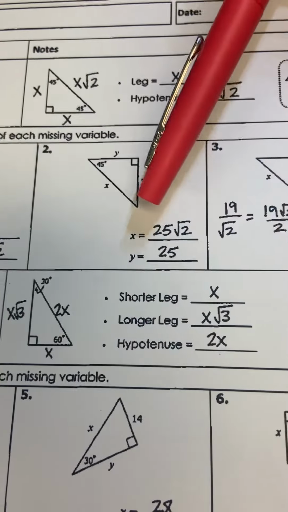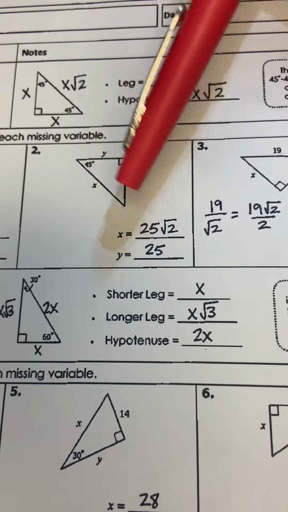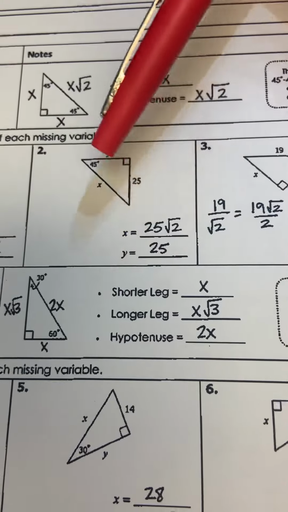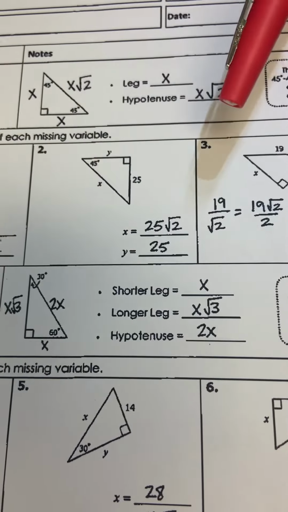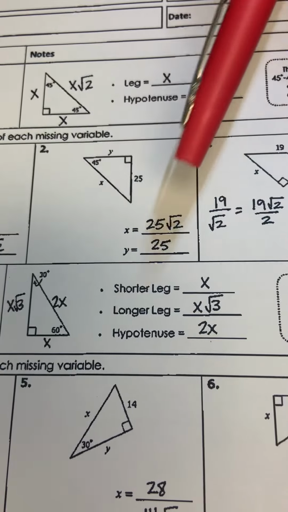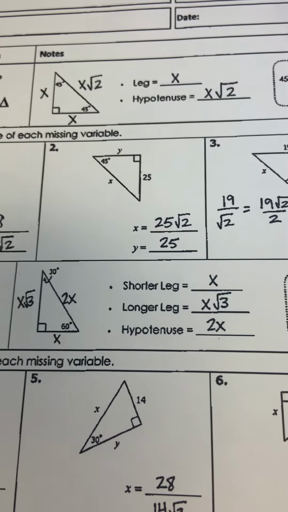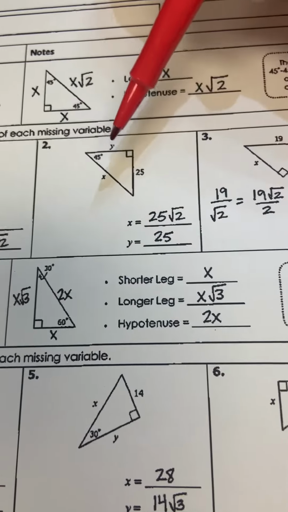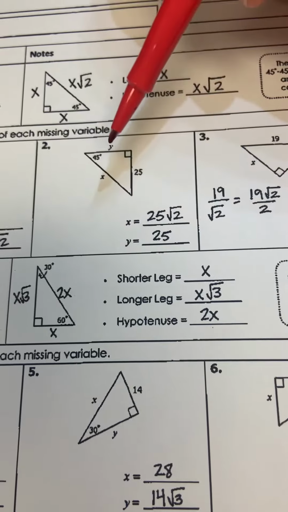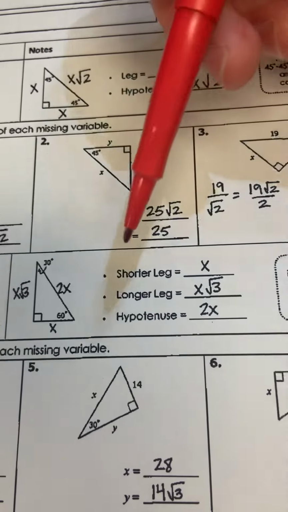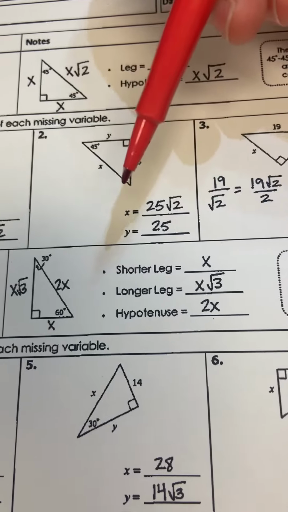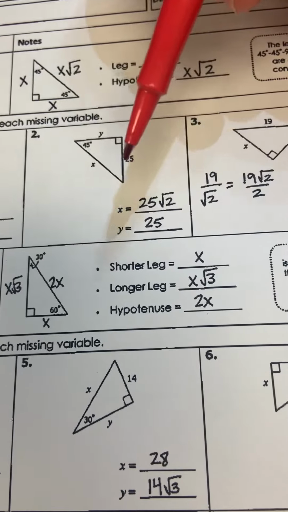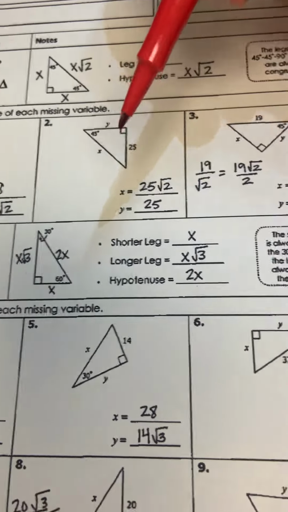For this particular problem, we have a 45, 45, 90 triangle where one leg is 25, one leg is y. But remember, they're congruent, so they're both 25. And the hypotenuse, here's the formula, is x root 2. Since we already know that technically, well, they changed the variable on us. So technically y is the leg and 25 is the leg. So y is 25 as well. So technically the formula for the hypotenuse here is y root 2, but it doesn't really matter. So this would be 25 root 2 for the length of the hypotenuse.